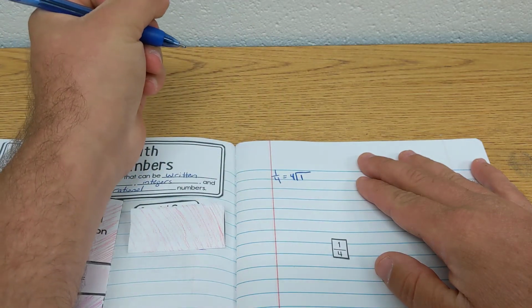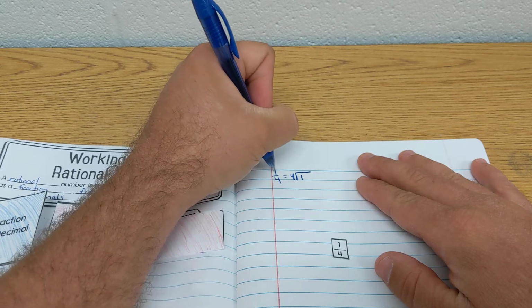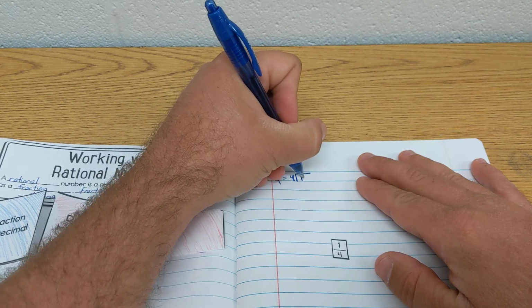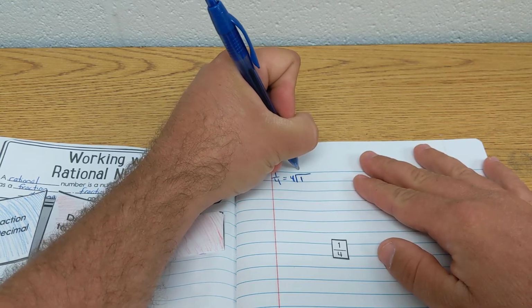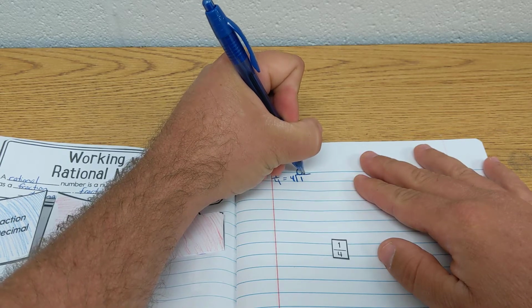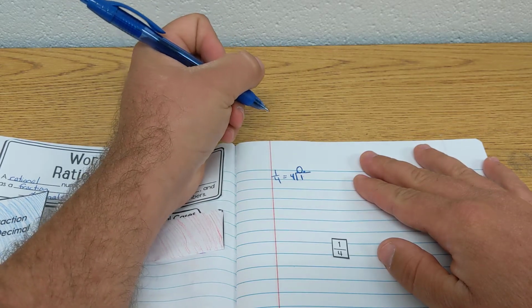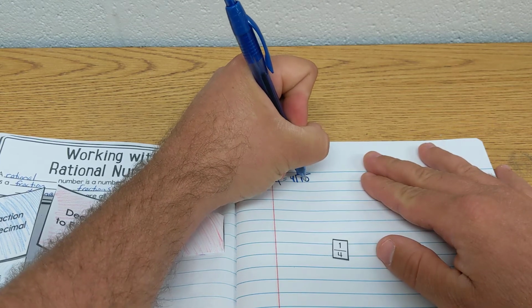To convert it, we're just going to divide the numerator by the denominator. So will 4 go into 1? Nope. Well, that's where my 0 comes in, and that's where I'm going to place my decimal. Now, I can add as many zeros inside my little house as I want to.